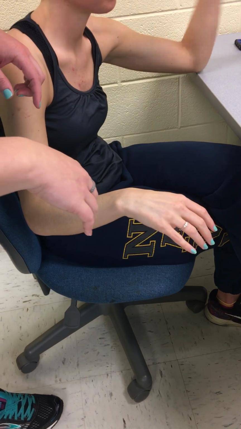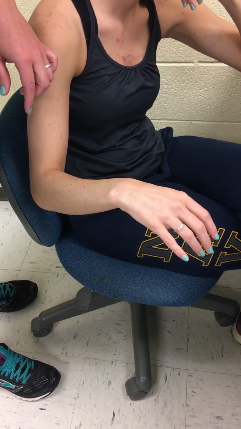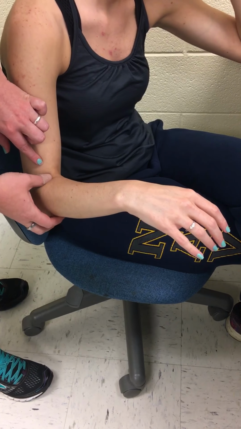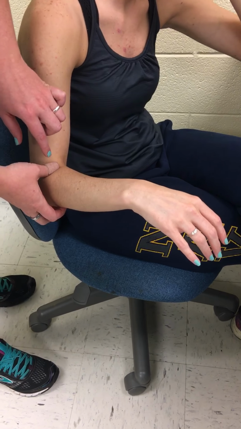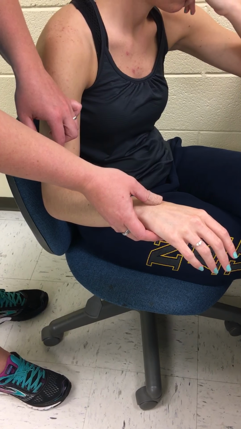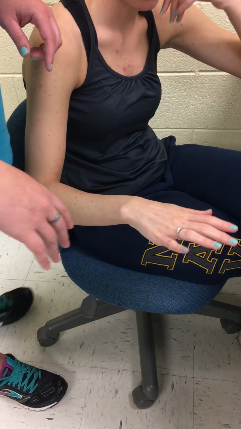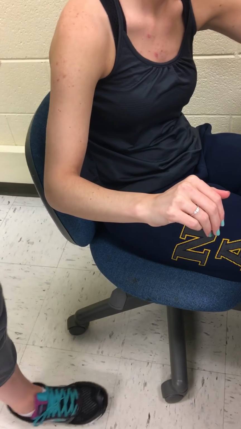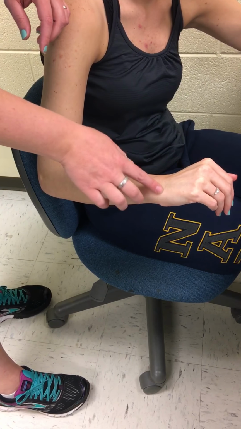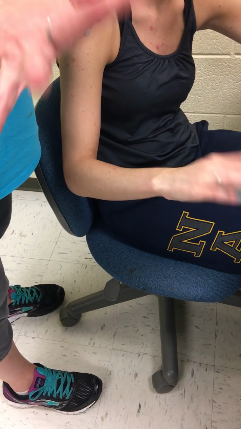Okay, and then the extensor carpi radialis longus, the origin is the supracondylar ridge of the humerus, which is down in here. And the insertion is the base of the second metacarpal. And that is wrist extension and radial deviation. The extensor carpi ulnaris, the origin is the lateral epicondyle, and the insertion is the base of the fifth metacarpal. And that is wrist extension and ulnar deviation.